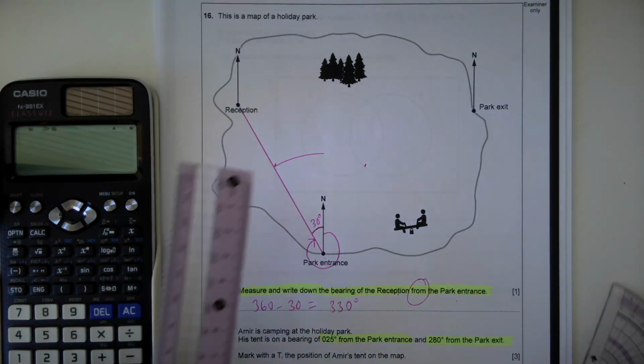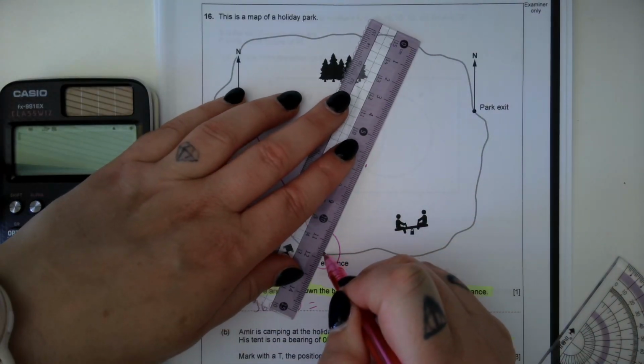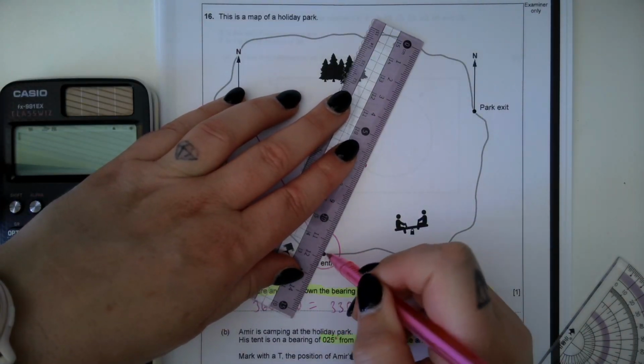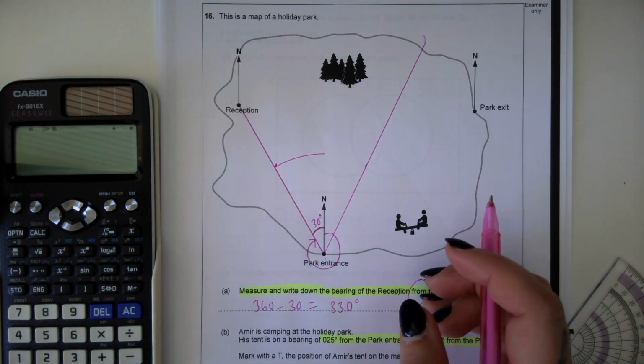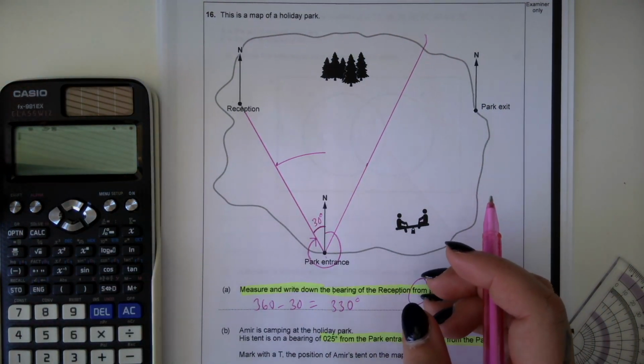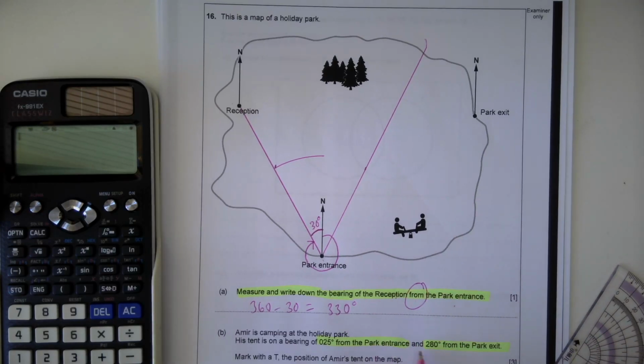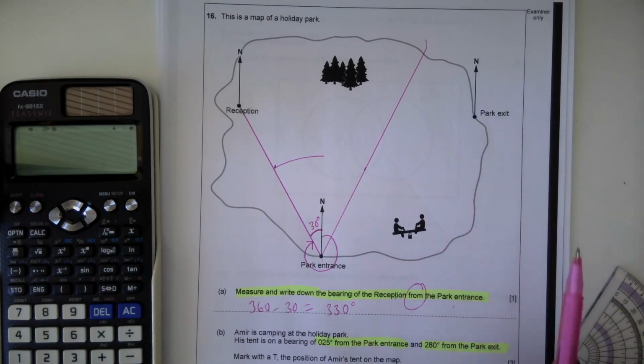Okay. And then from my park entrance, through that mark I've just made, I'm just going to draw a line. Again, I'm using pen so you can see it nice and clearly. In your exams, use a pencil, guys, please. Now, we need 280 degrees from the park exit.